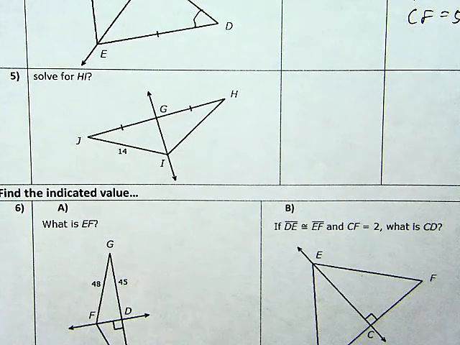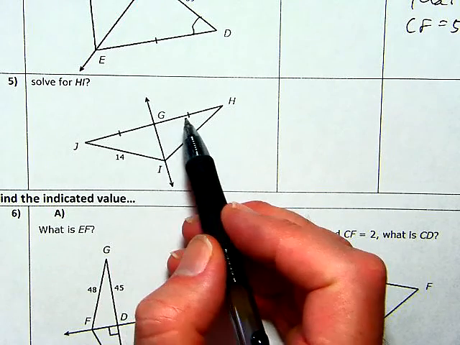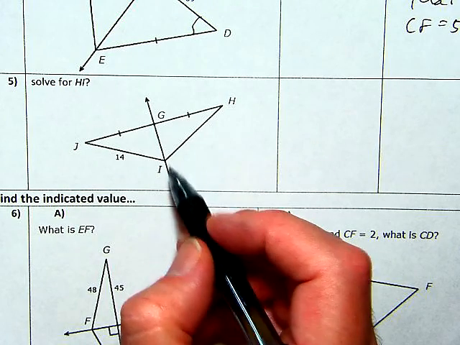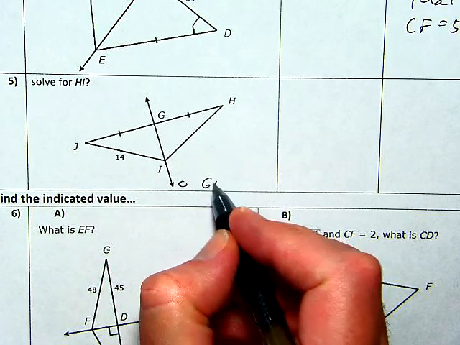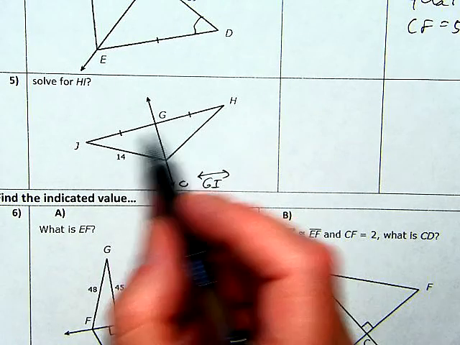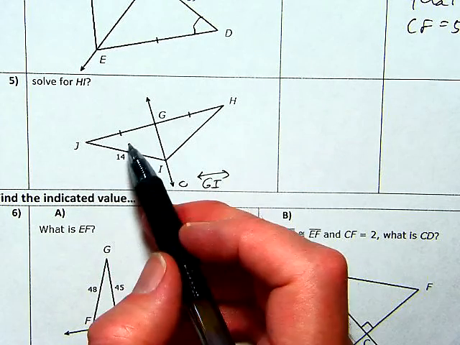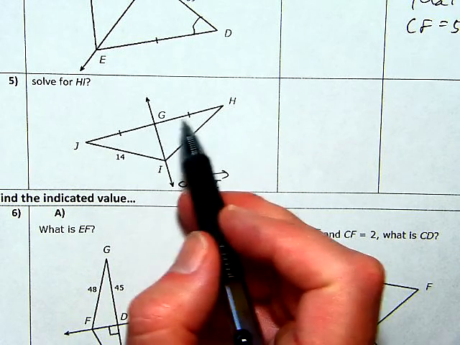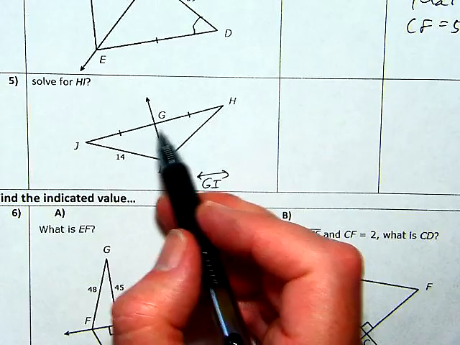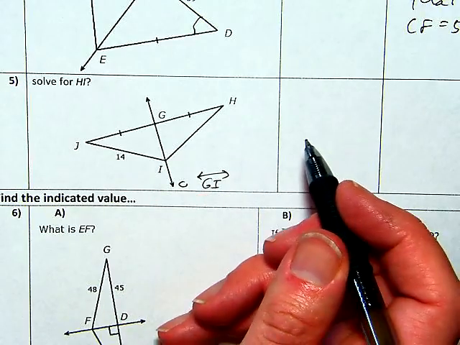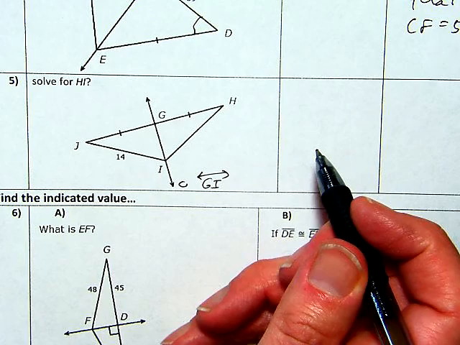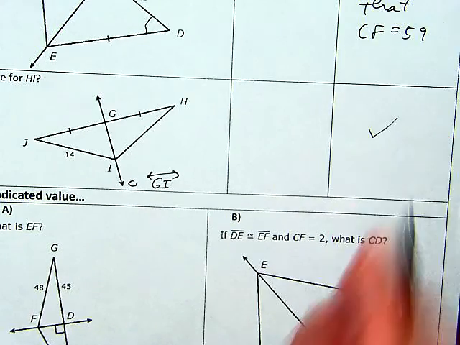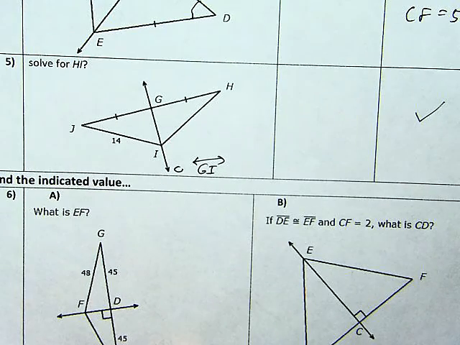Well, we know that this line, which I'm going to call little c, or I could call it GI also, same thing, GI, it does bisect segment JH, doesn't it? Because the 2 resulting smaller segments, JG and GH, are congruent, they have equal measure. But we don't know whether it's perpendicular or not. So without knowing anything more, no, we cannot conclude, using the perpendicular bisector theorem, anything about HI.